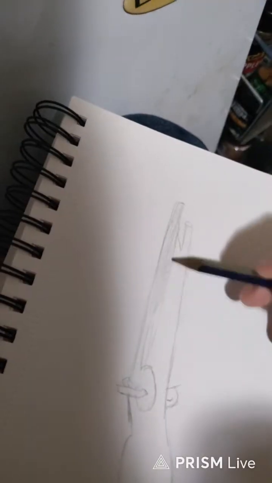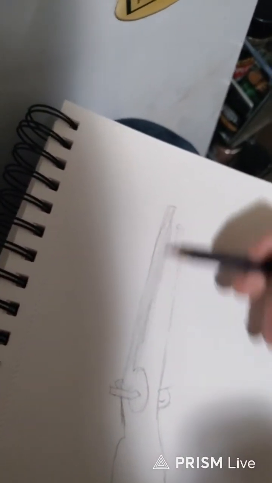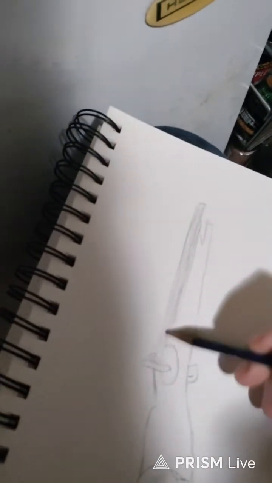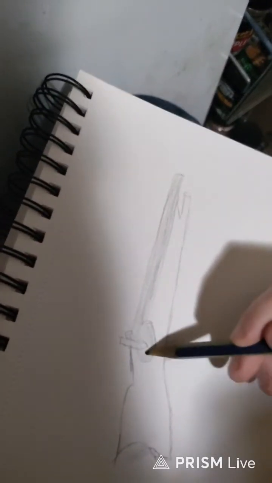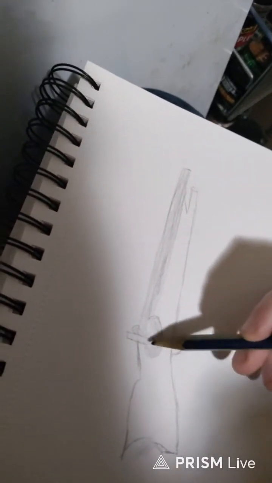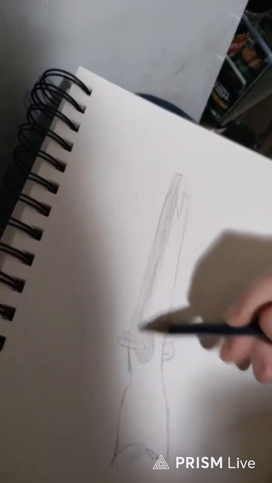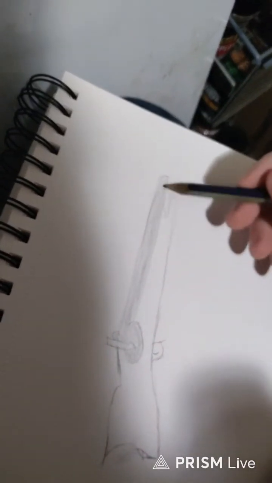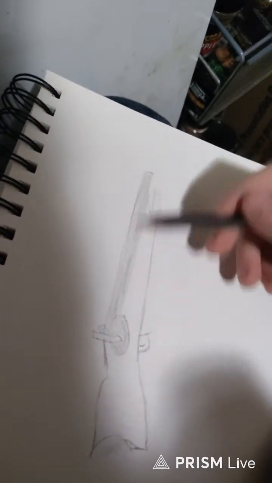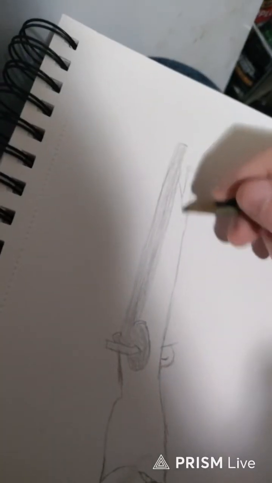Add some shading. Alright, you want to do a bit of this.